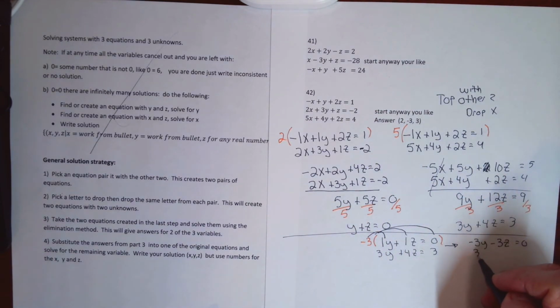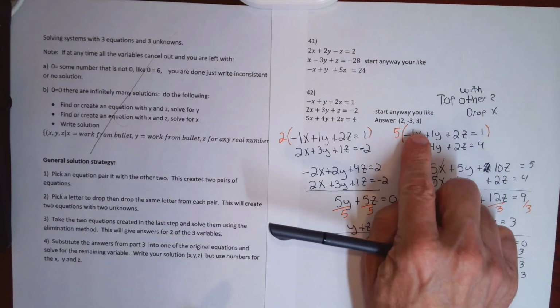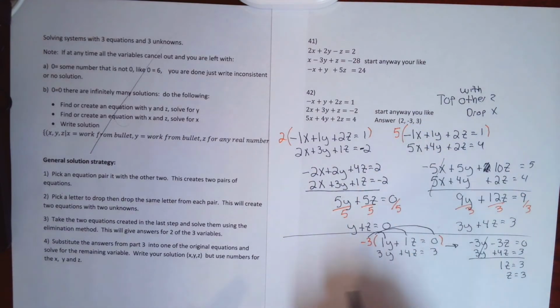Underneath it, 3y plus 4z equals 3. And now cancel out the y's. Negative 3z plus 4z is 1z. 0 plus 3 is 3. This gives me z equal to 3, which is great because I know that needs to be the answer.